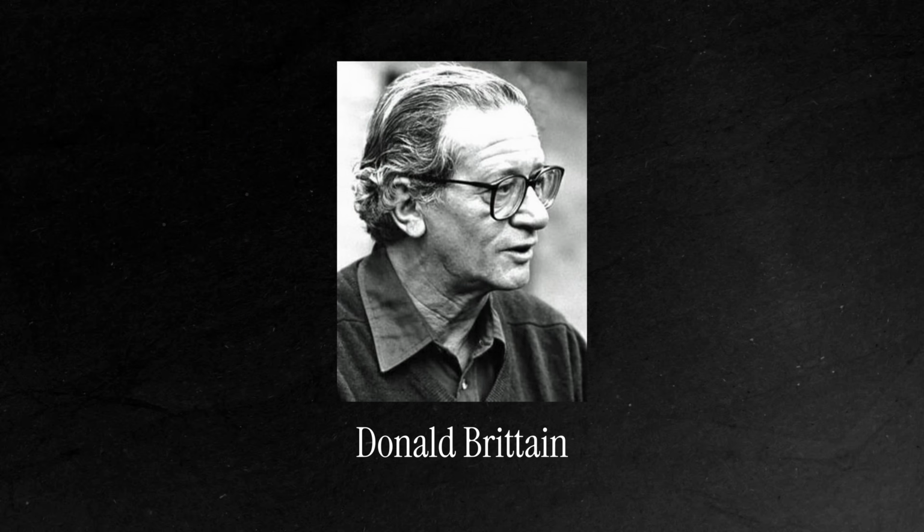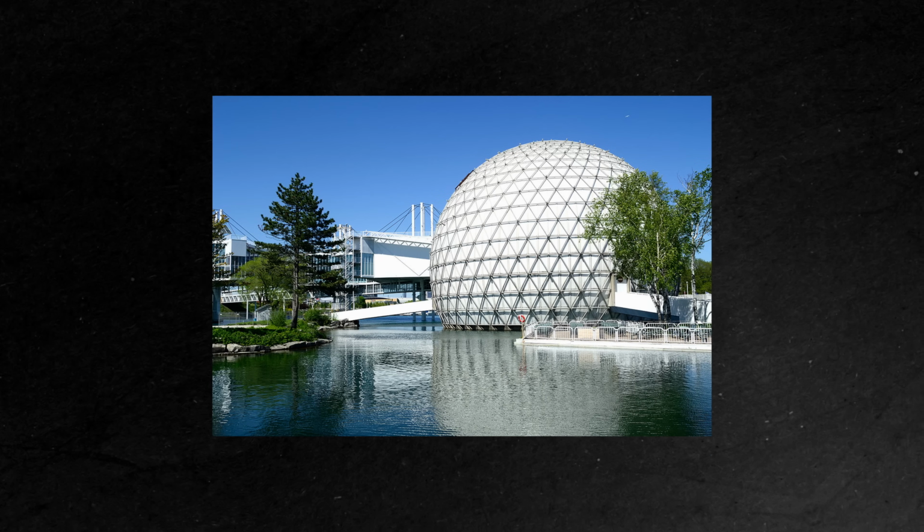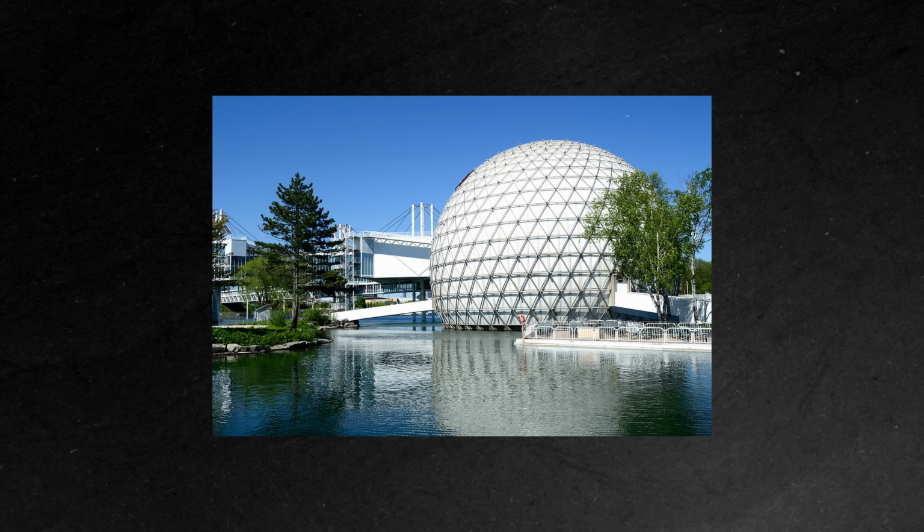The first film shown created with an IMAX camera was called Tiger Child, and it was an experimental short film directed by Canadian filmmaker Donald Brittain. This was shown at Expo 70 in Osaka, Japan, and with that success, the first IMAX theater was built in 1971 in Toronto at the Cinesphere Theatre.